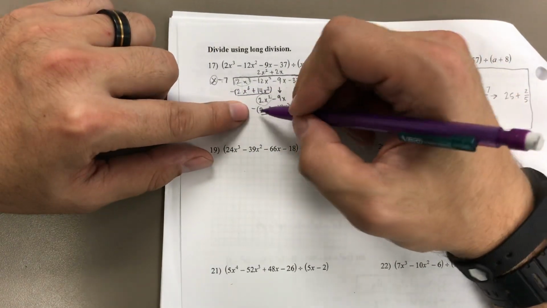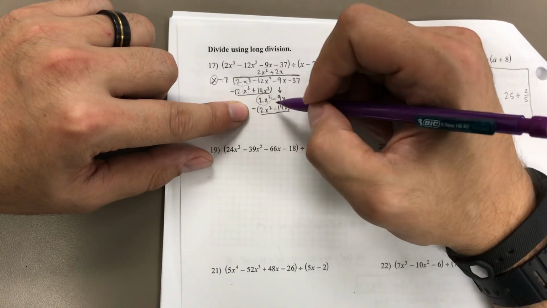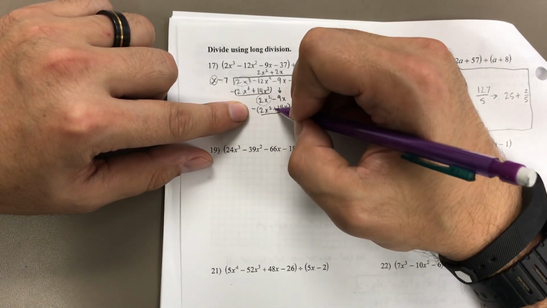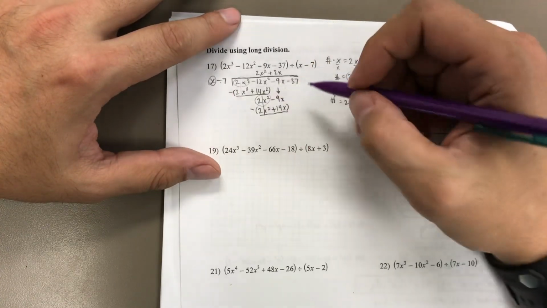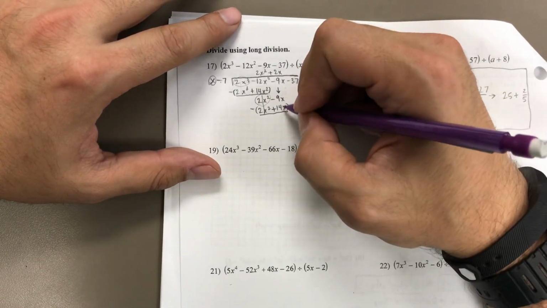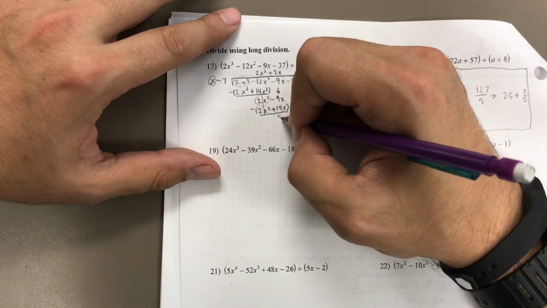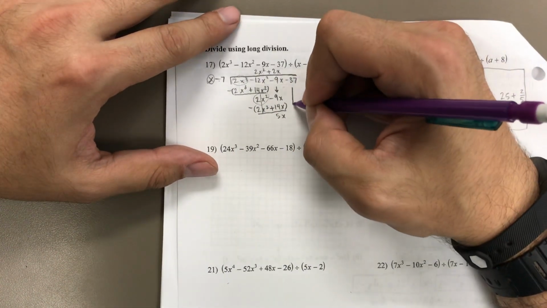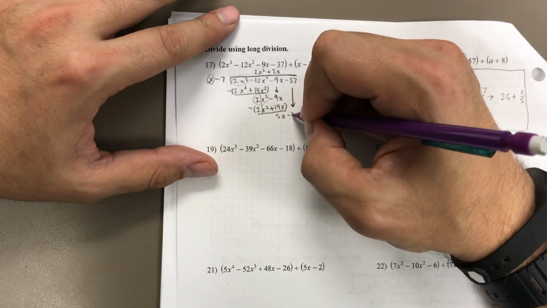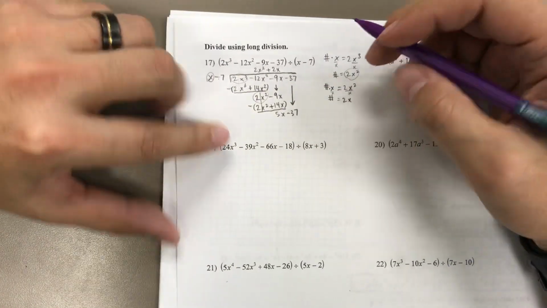So I'm going to distribute the negative in here. Negative 2x squared. Negative times the negative is a positive, so I'm adding on 14x. So if I've done this correctly, then these 2x squared should cancel out, and I'm just left with 14x minus 9x, which gives me a positive 5x. So now that I have my remainder, I drop down the next number, which is negative 37. And I start the process over again.